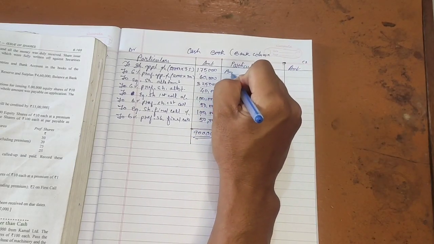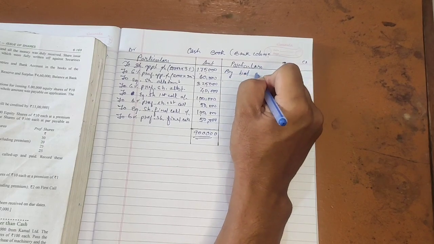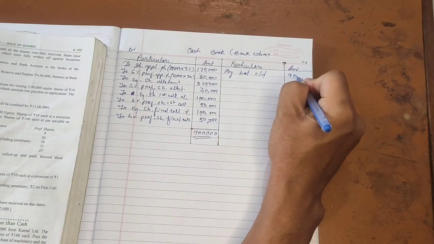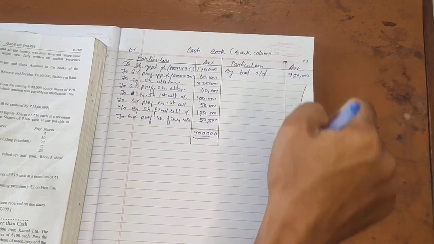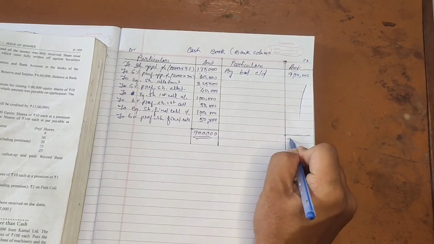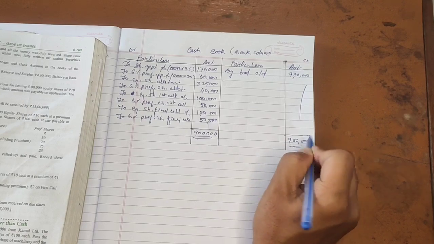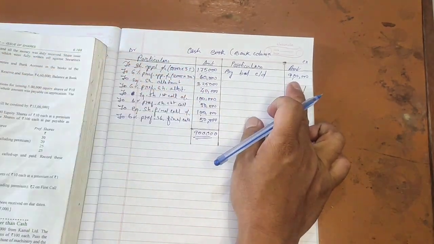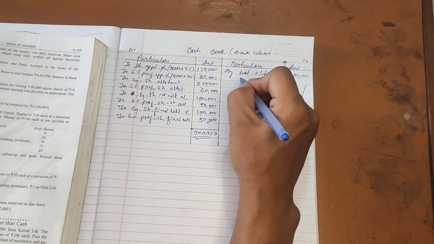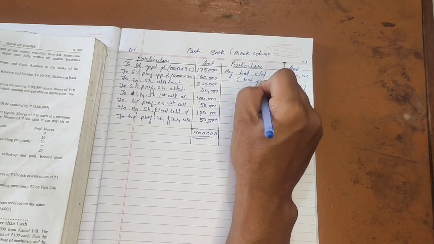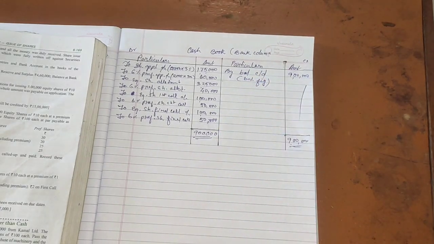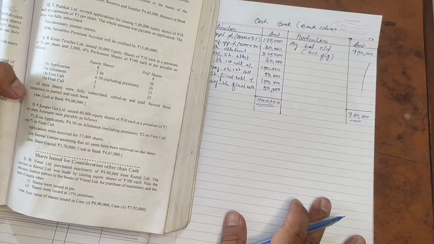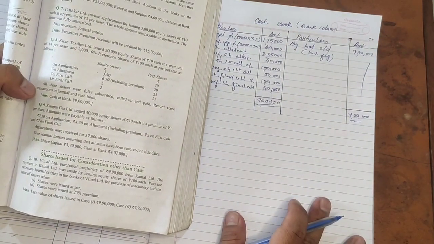So by balance carried down, the whole amount is 9 lakh, and the 9 lakh tallies on both sides. The balancing figure is the later one. This is the end for question number 8.